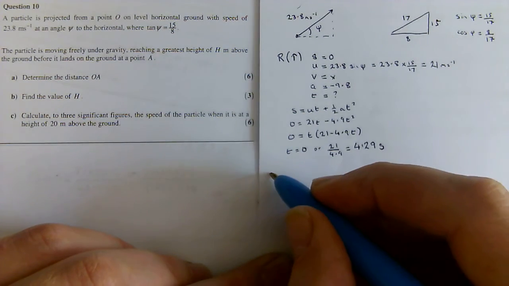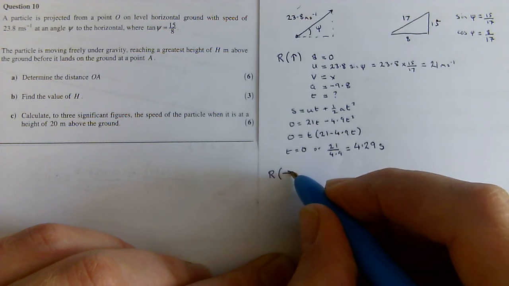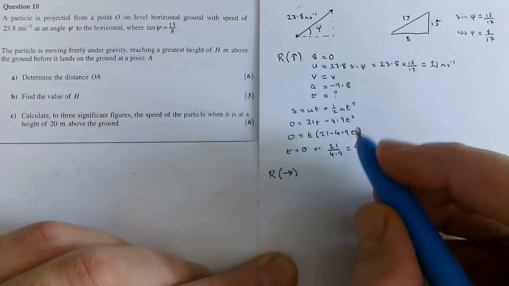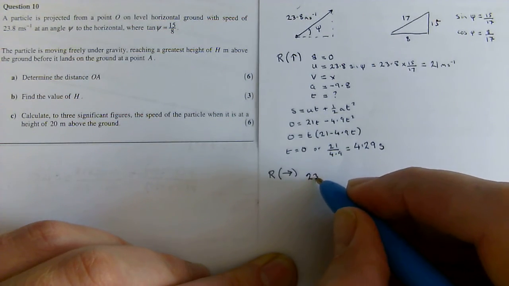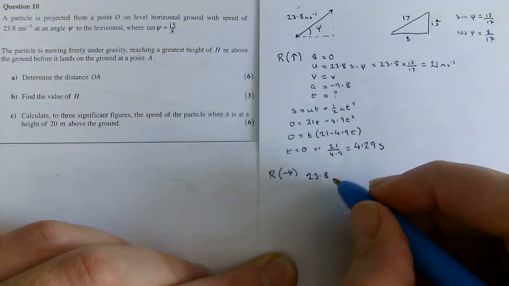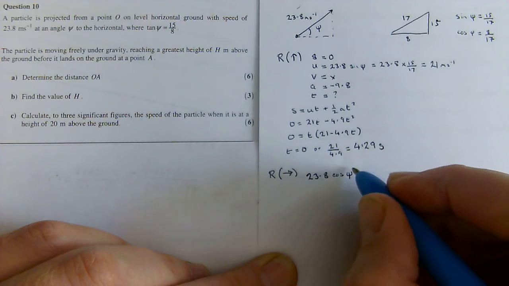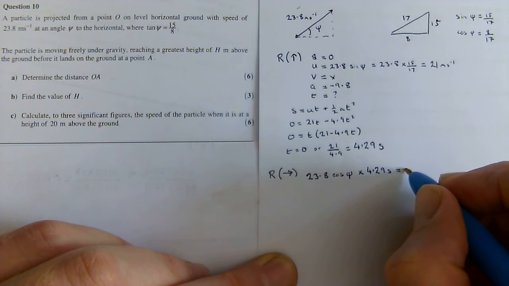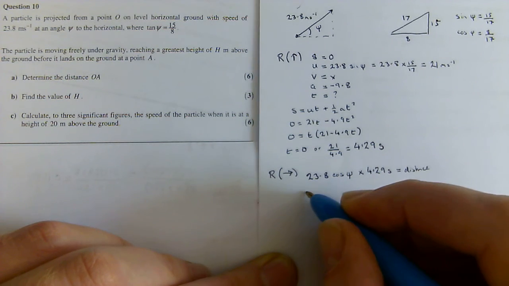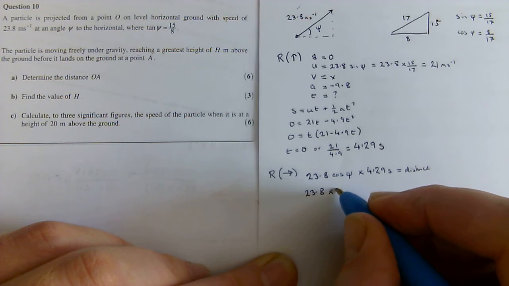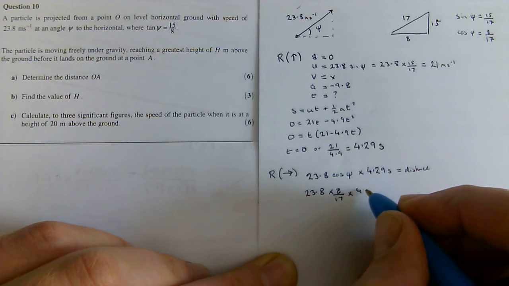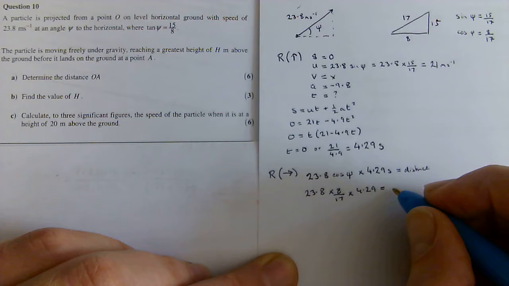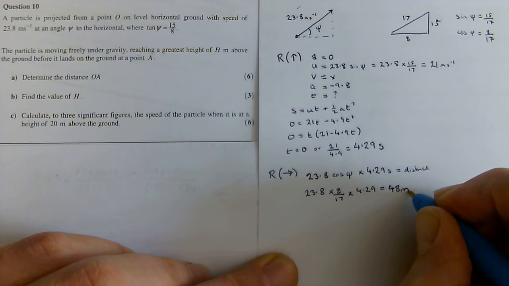I'm now going to resolve horizontally to find the horizontal distance travelled in 4.29 seconds. Well, the horizontal velocity is 23.8 times cos psi, that's its velocity, times the time, 4.29 seconds, and that's going to give me my distance. So 23.8 times 8/17 times 4.29, and that should give me an answer of 48 meters.